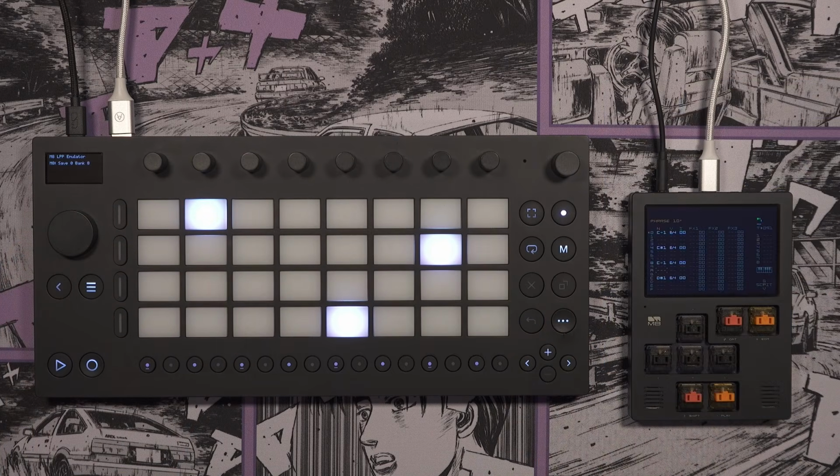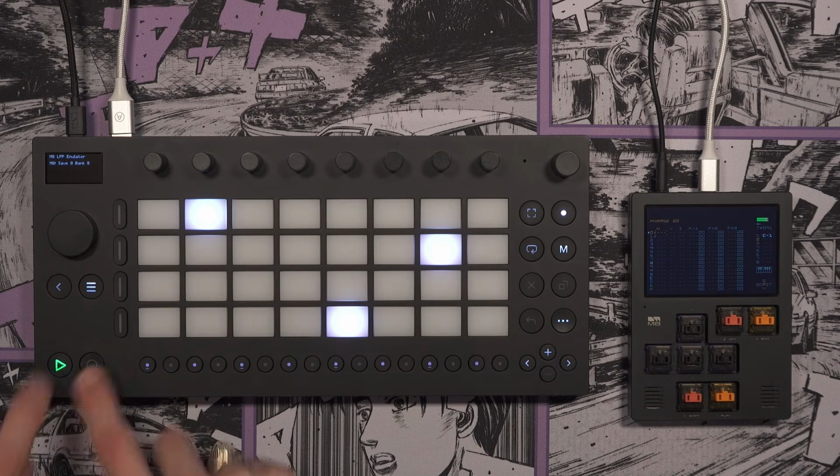You can also use this mode to add notes to the sequence, similar to using the rec note channel. You just have to hold the record button and then press the play button.